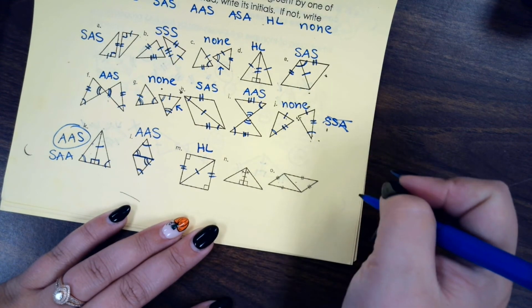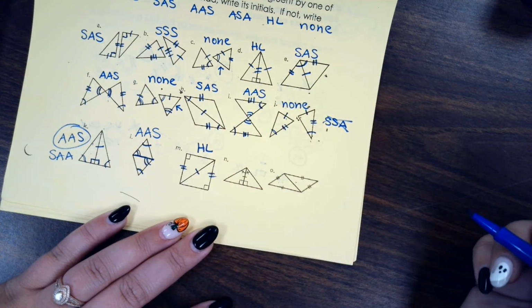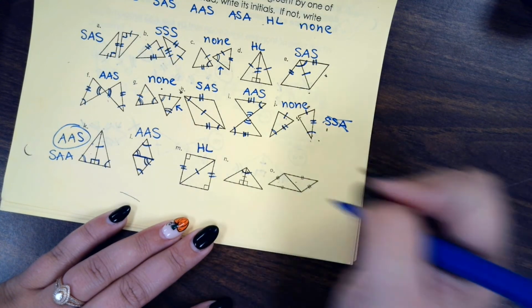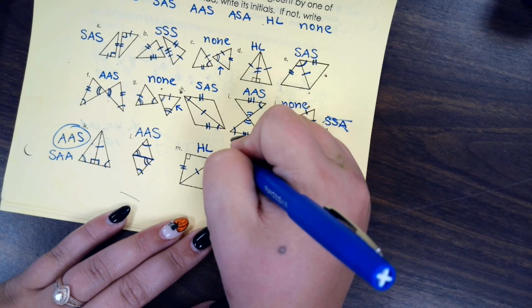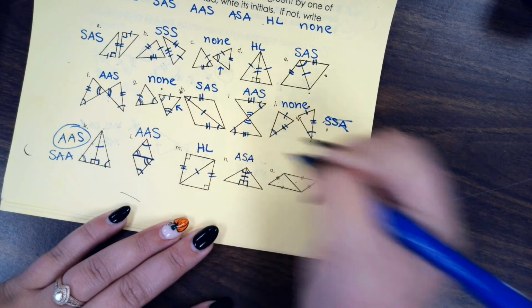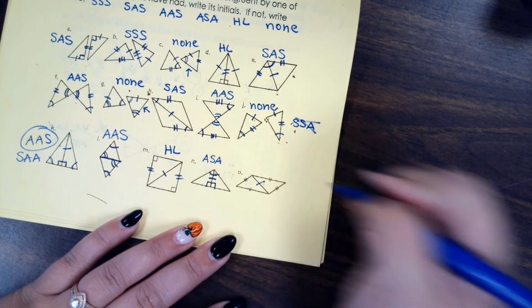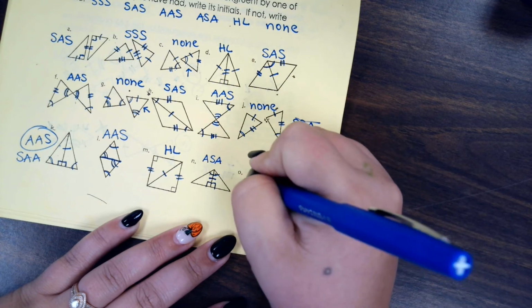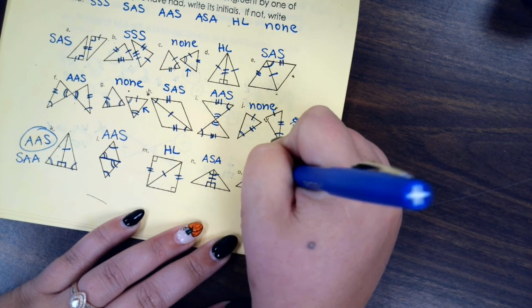Letter N. All right, we see the right angle. We're thinking maybe it's hypotenuse leg. We don't know anything about hypotenuse. Back to the drawing board. All right, so we've got congruent angles there. We've got congruent angles here. And then the included side is the side that they share. So these are congruent by angle, side, angle. And last one, letter O. They share a side, so that counts as congruent sides. These sides are congruent. Those sides are congruent, so these are congruent by side, side, side.